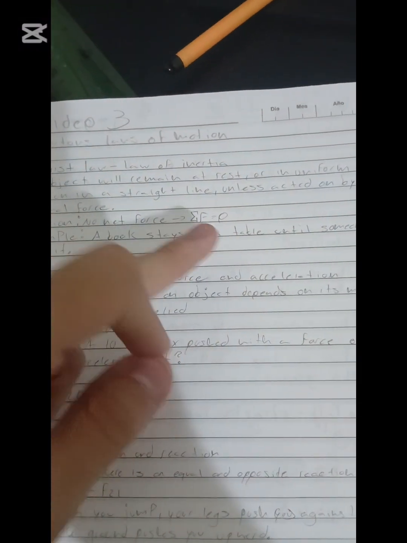So, if I am still, I will remain still until something pushes me, applies force to me, and forces me to move. Here's the equation, as you can see: net force equals 0, so force equals 0, and that equals no movement. Then we have Newton's second law of force and acceleration.